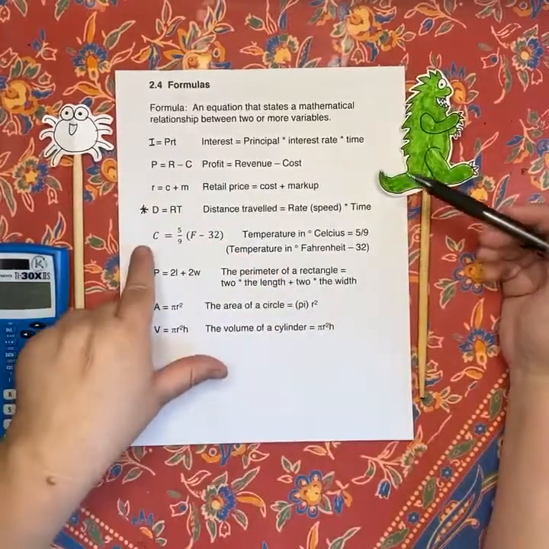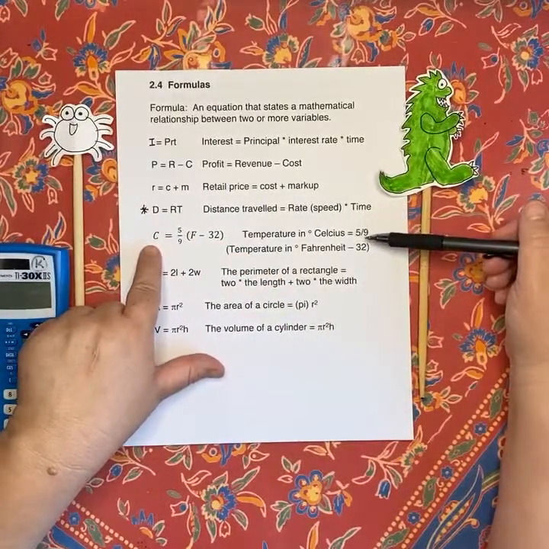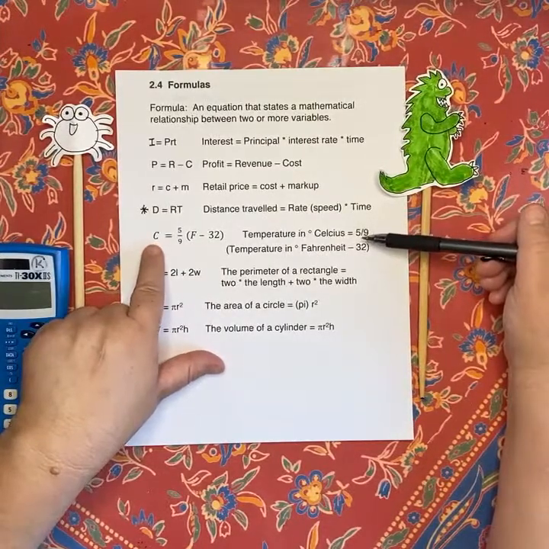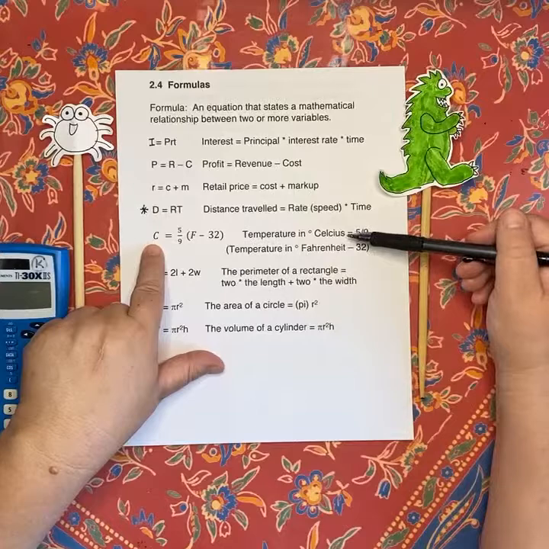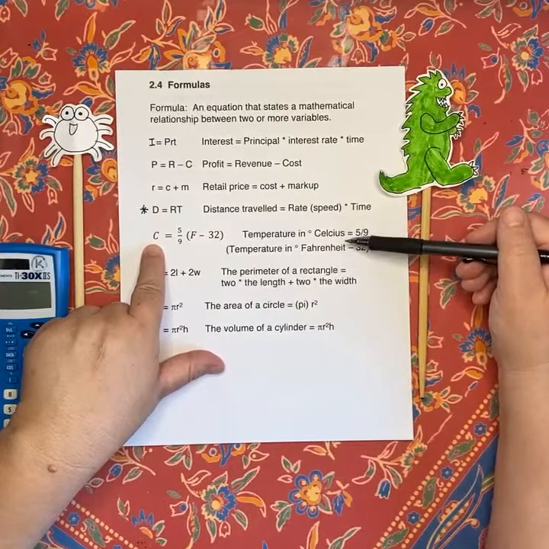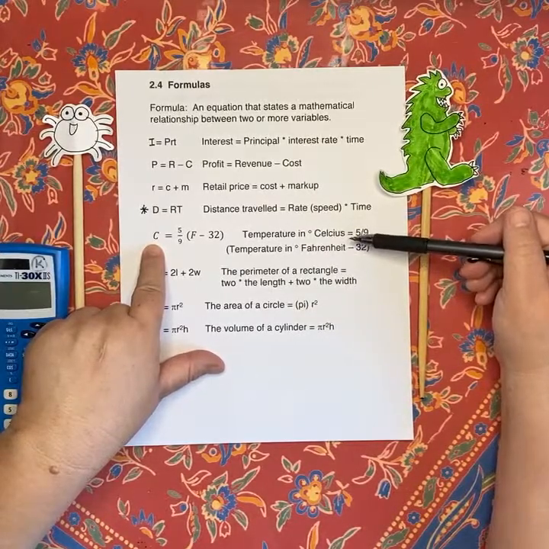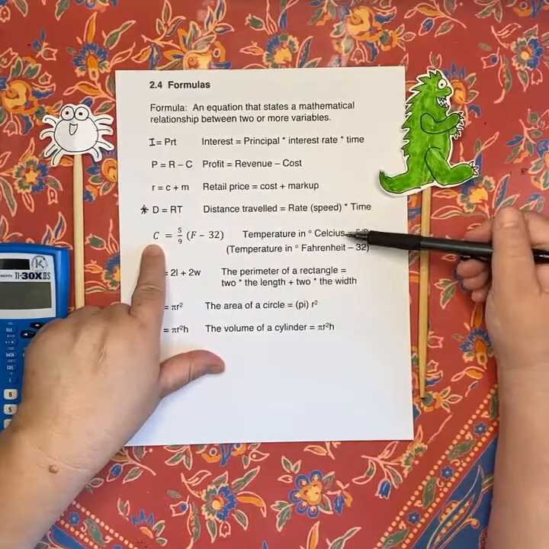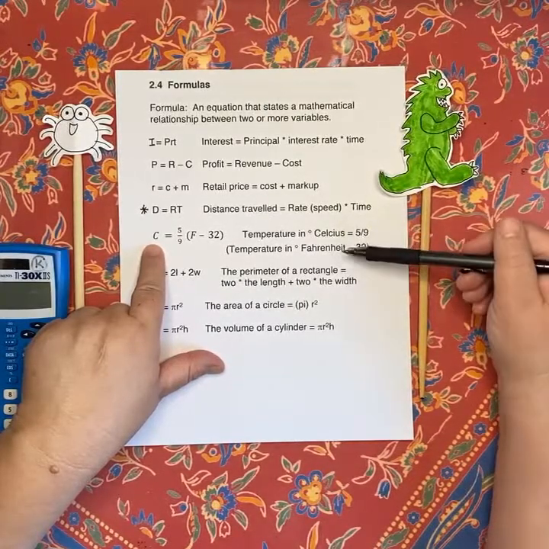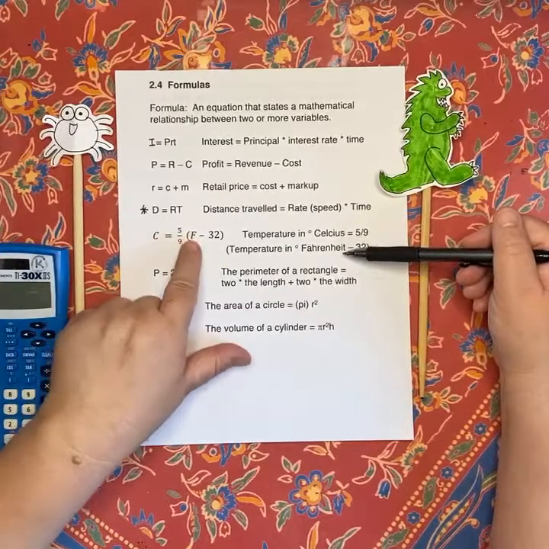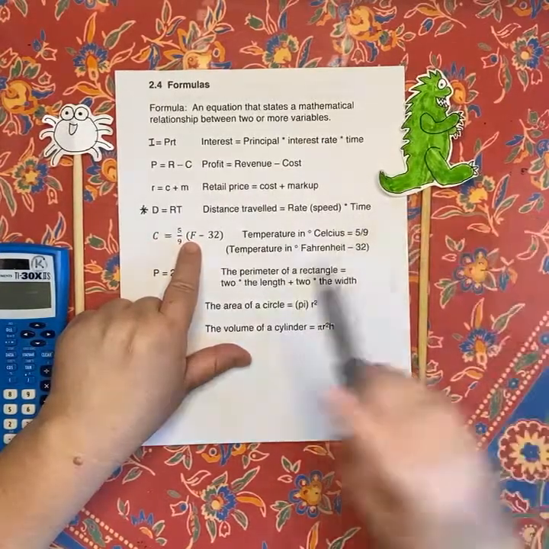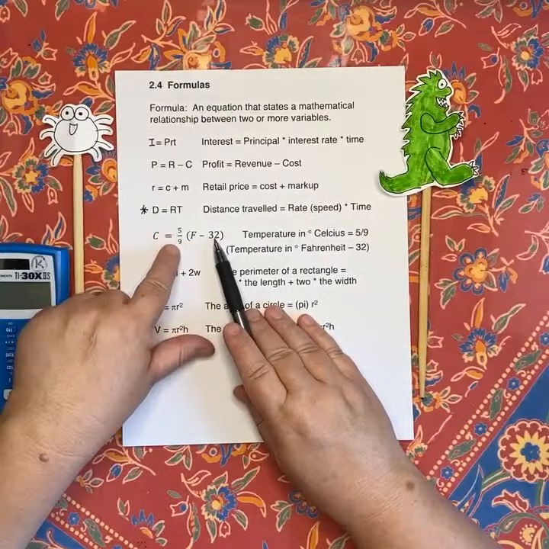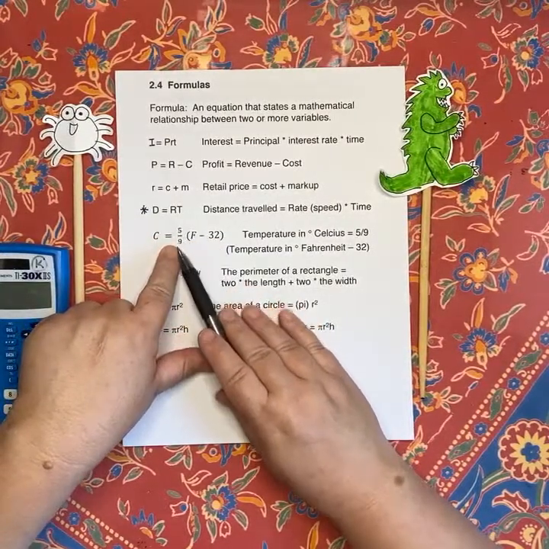Now, this one is actually really useful, but I think a lot of people forget which way it goes. Celsius, the temperature in Celsius, or what we used to call centigrade. So pretty much everywhere else in the world, except for the United States and one or two other countries, measures temperature in Celsius. And we in the United States use Fahrenheit. So we've got Fahrenheit minus 32, so you subtract 32, and then you multiply by this scaling, the 5/9.